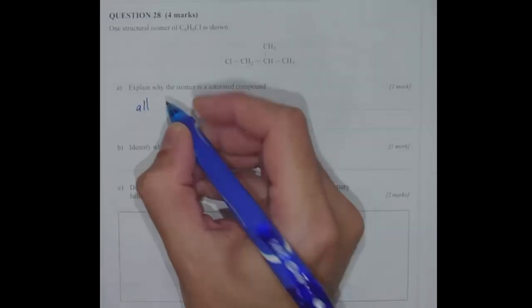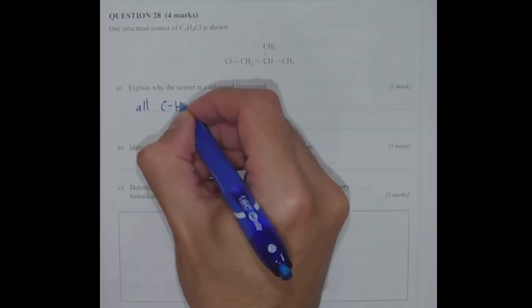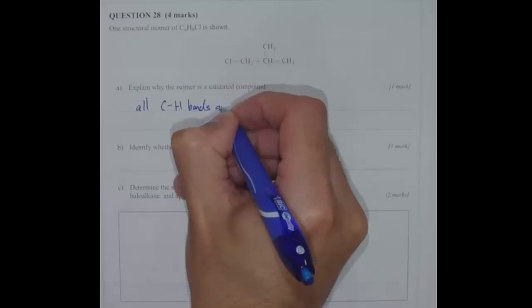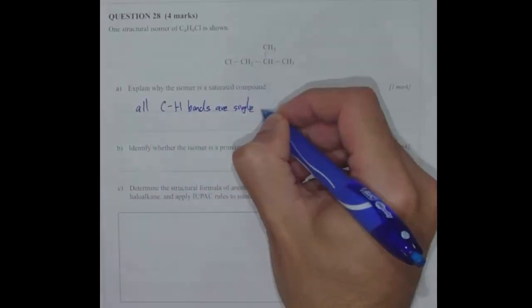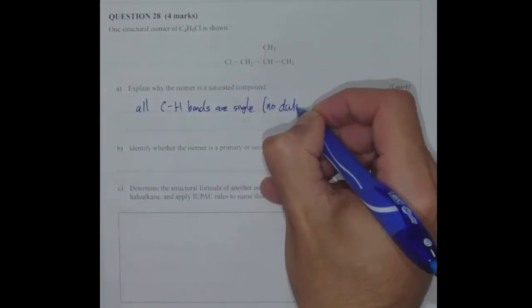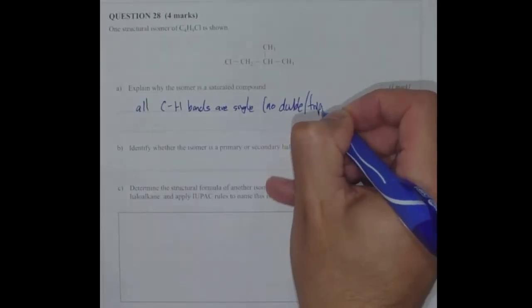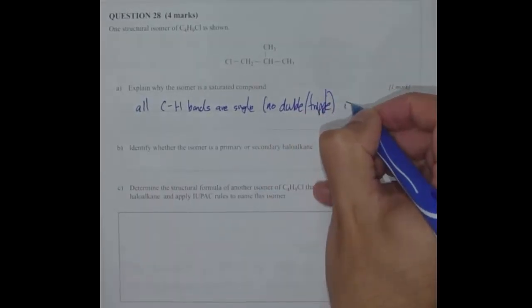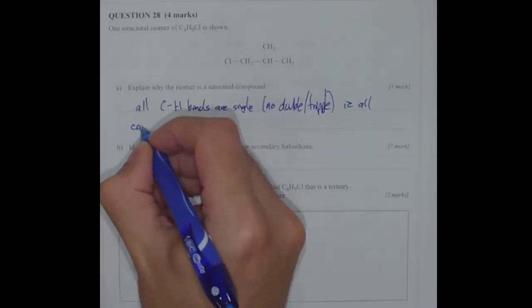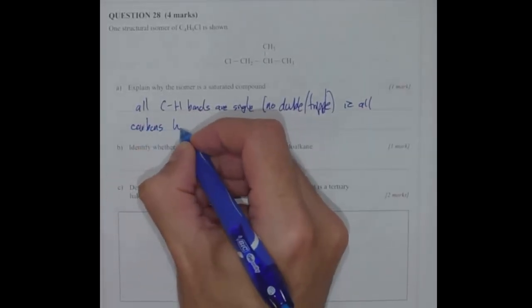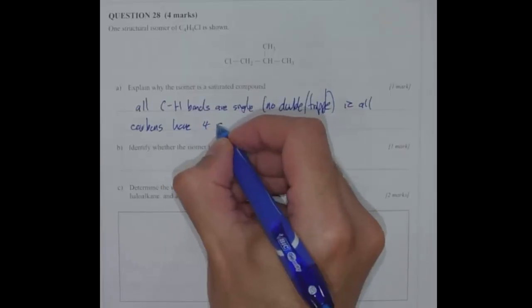All CH bonds are single, no double, triple. Okay, all carbons have 4 single bonds.